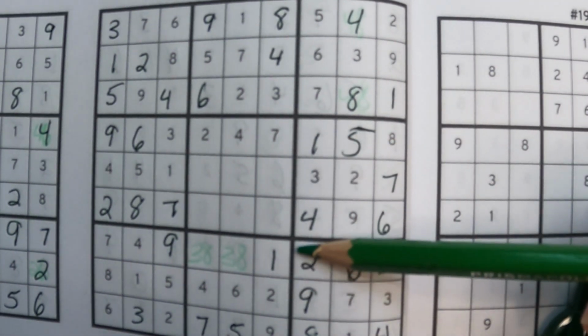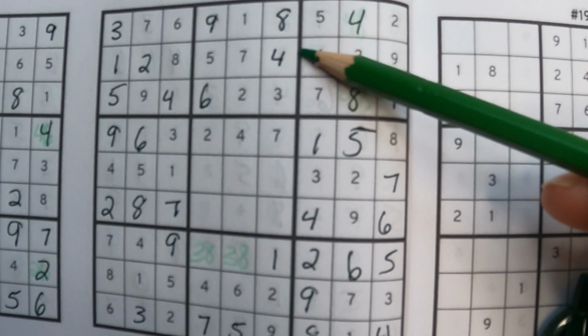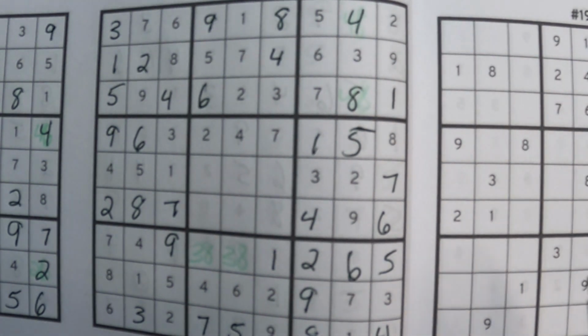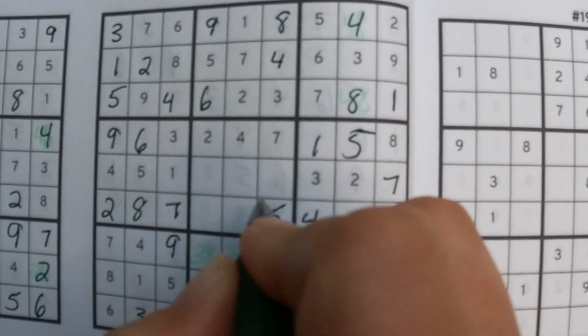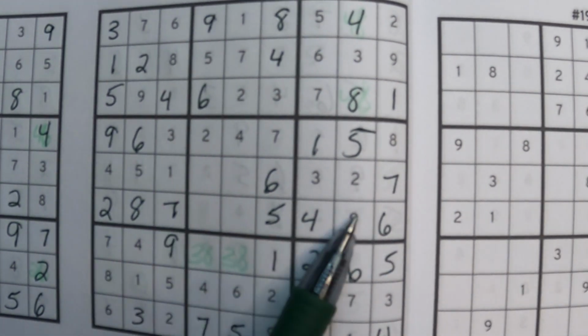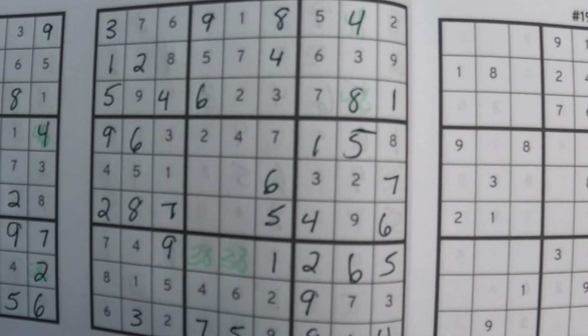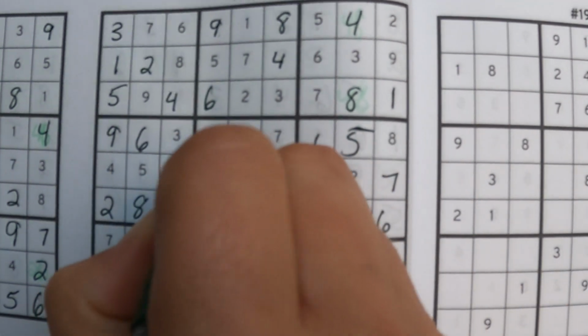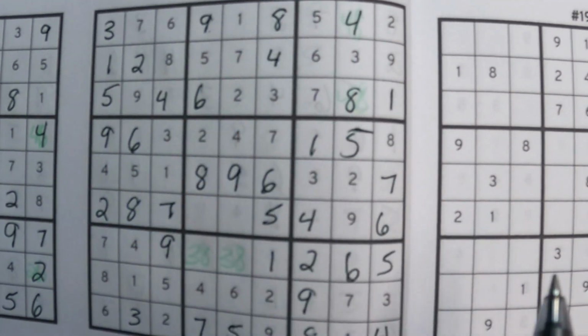For this column, we've got 1, 2, 3, 4. We're missing 5 and 6. We've got a 6 here, so 5, 6. For this row, we're missing 8 and 9. We've got a 9 here, so 8, 9.